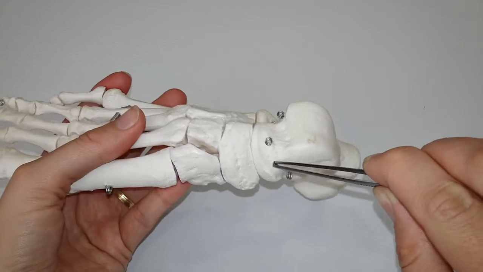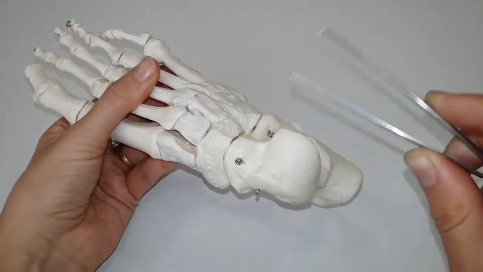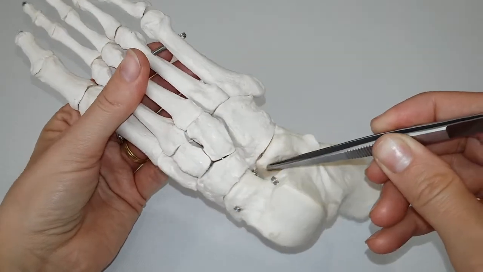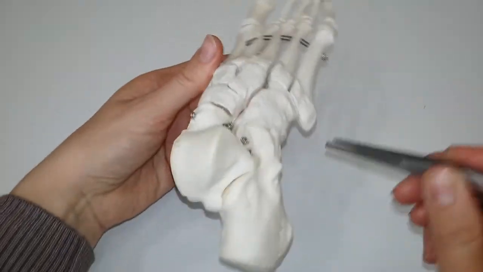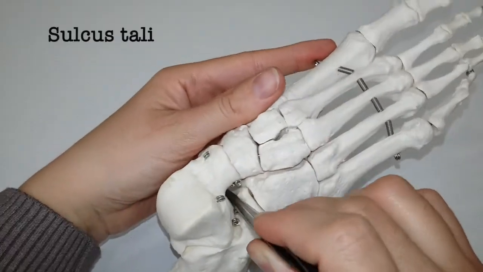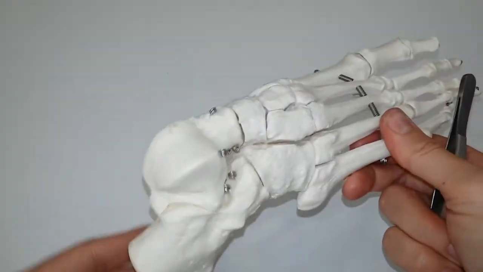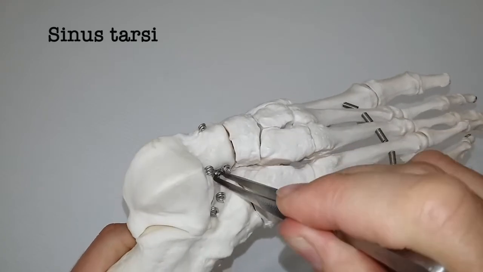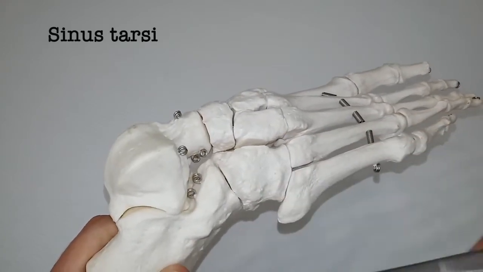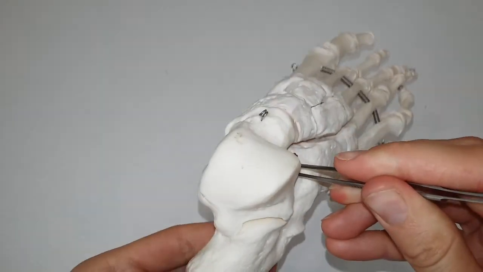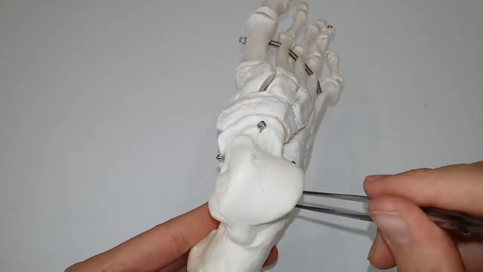The neck of the talus lies posterior to the head. Its upper surface gives attachment to ligaments and its lower surface shows a deep groove, the sulcus tali. The sulcus tali and the sulcus calcanei in the articulated foot form a tunnel, the sinus tarsi, which is occupied by the strong interosseous talocalcaneal ligament. The body of the talus is cuboidal.